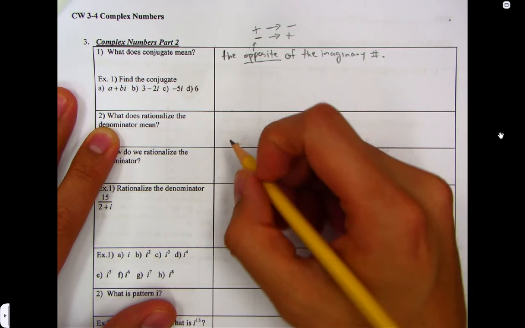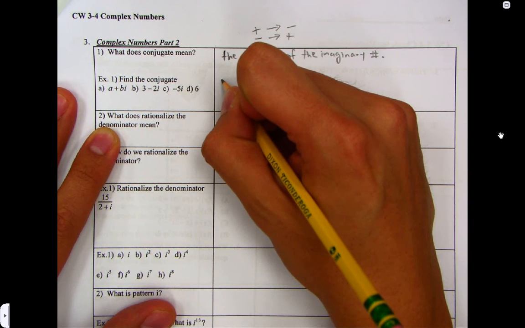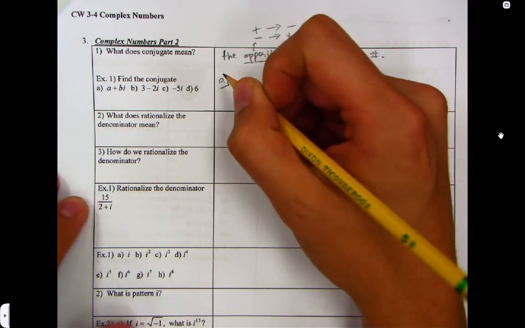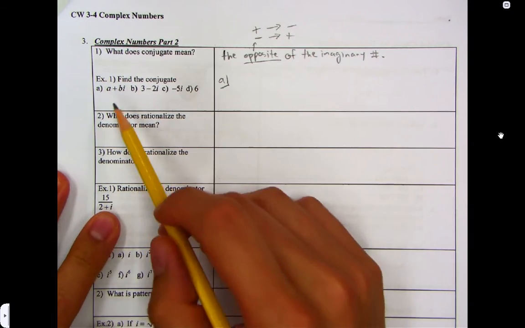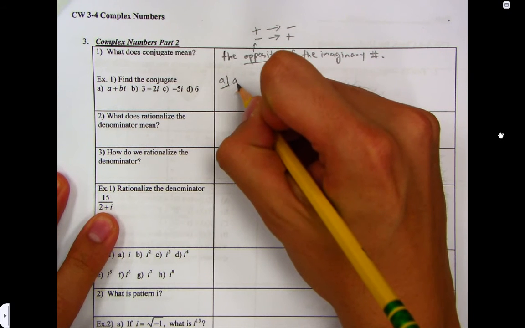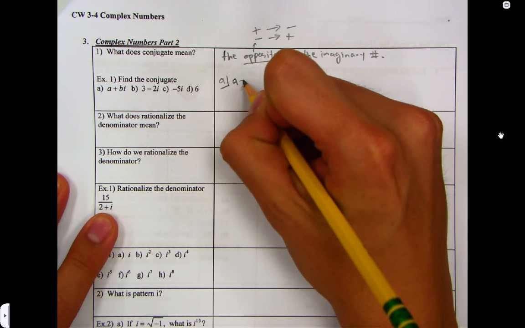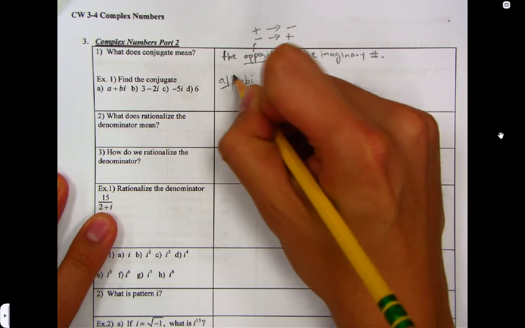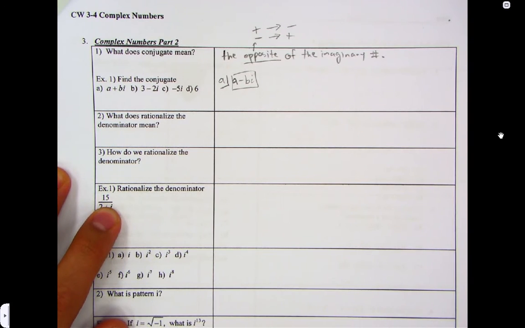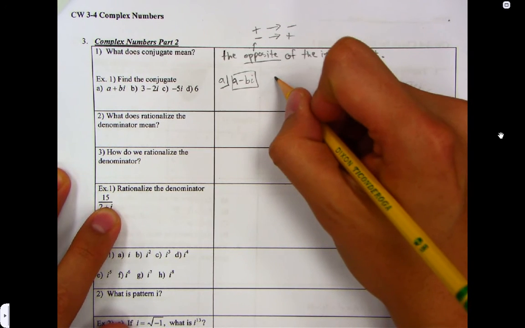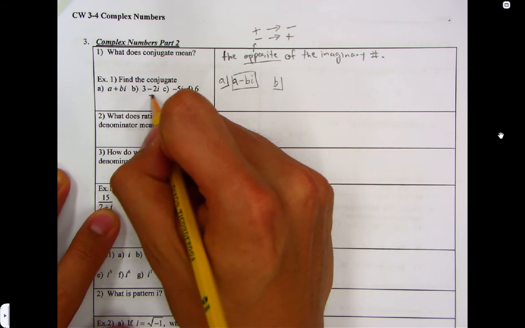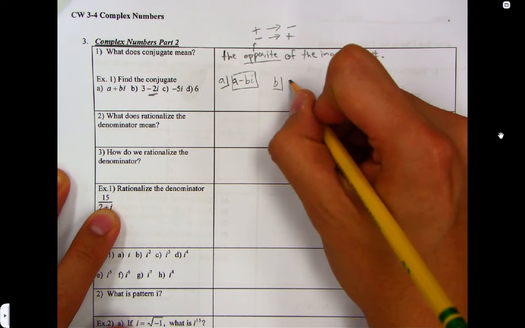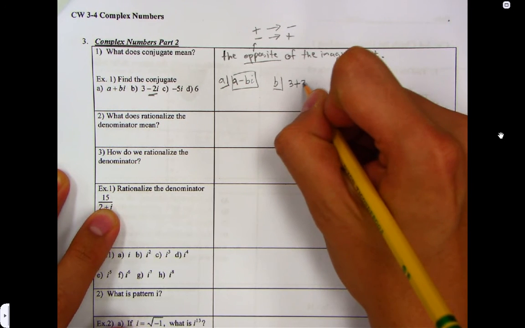For example, example 1a, find the conjugate of a plus bi. The imaginary number is positive bi, so we're just going to change it to negative bi. So your answer is a minus bi. Example 1b, find the conjugate of 3 minus 2i. Here's my imaginary number. I'm going to change that to the opposite, so 3 plus 2i.